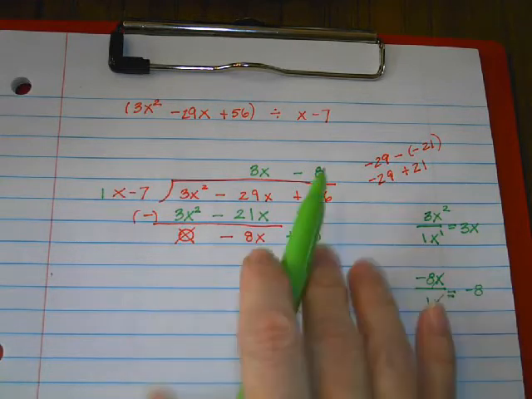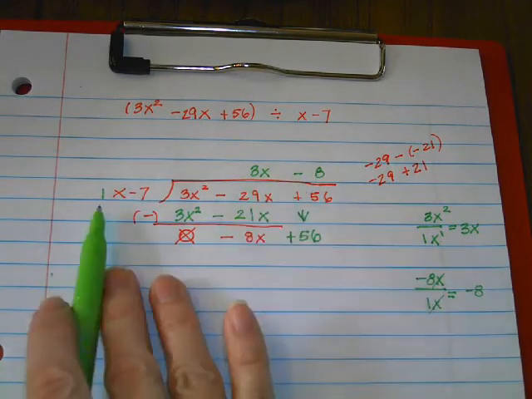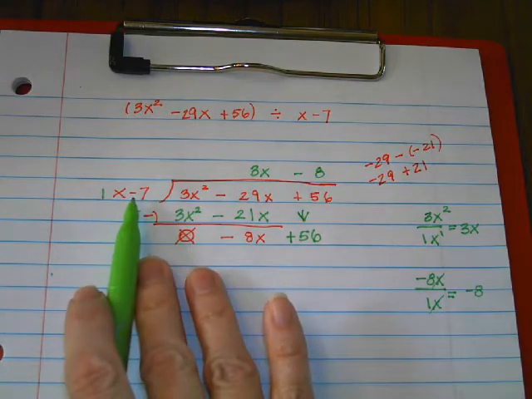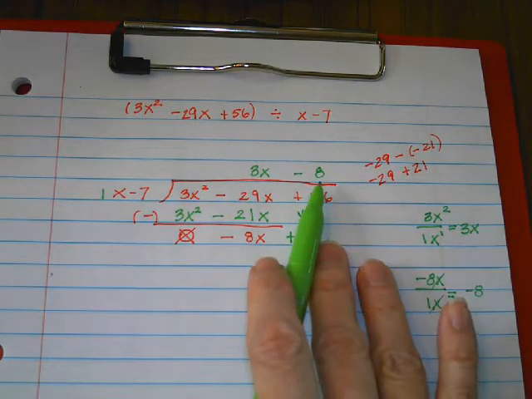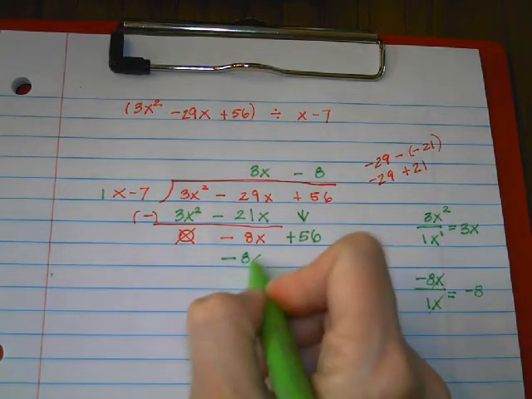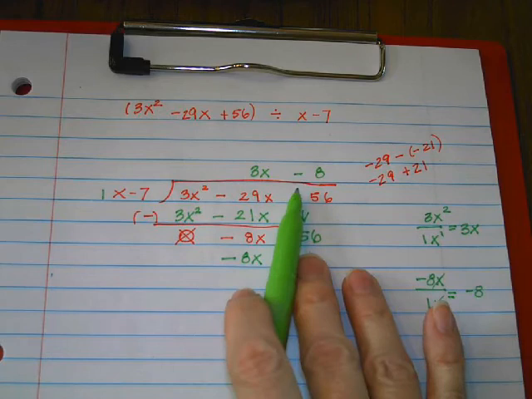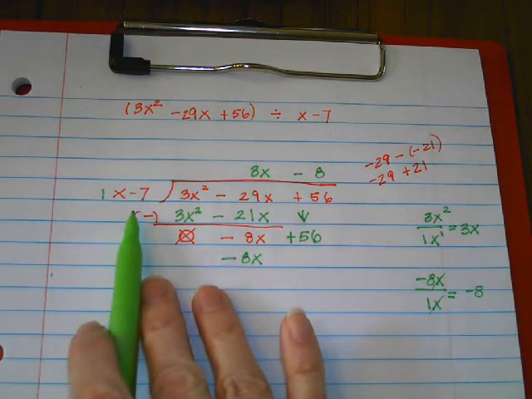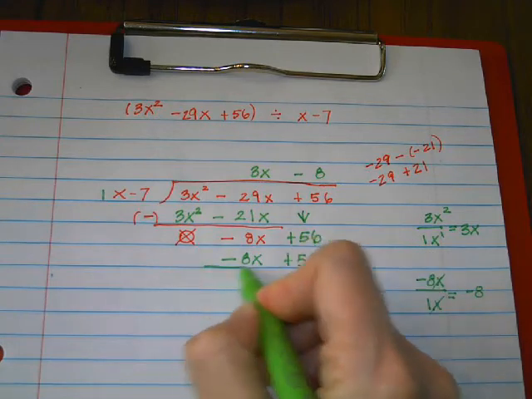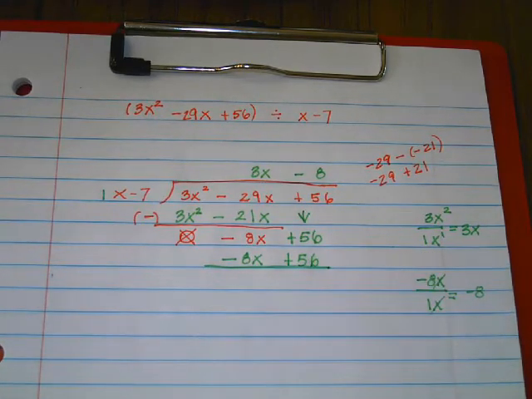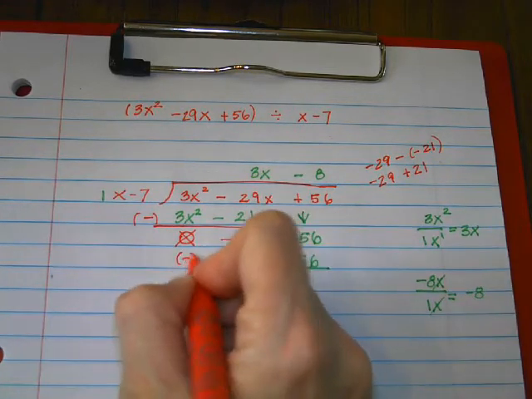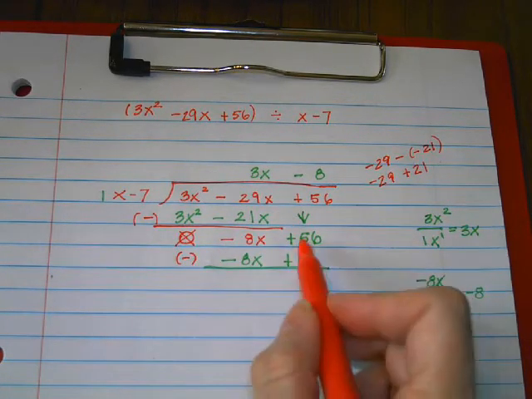That's right, I'm going to multiply this negative 8 times the 1x and this negative 8 times this negative 7. All right, so negative 8 times positive 1x is a negative 8x. And a negative 8 times a negative 7 is a positive 56. All right, so we've multiplied. So now, Christian, what do we do? That's right, we're going to subtract. So again, remember we're going to subtract every column.